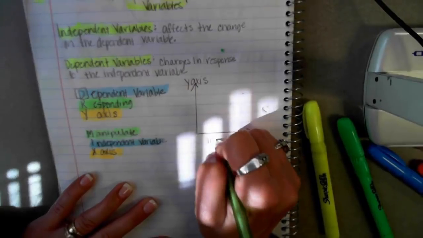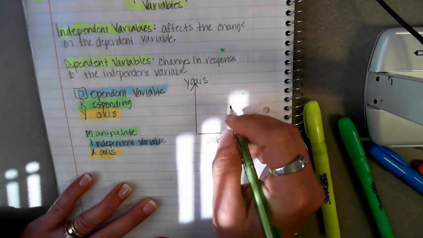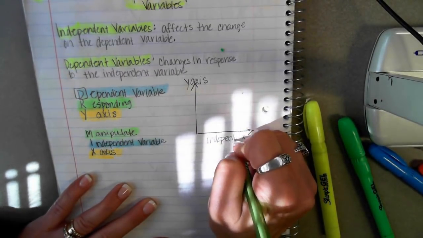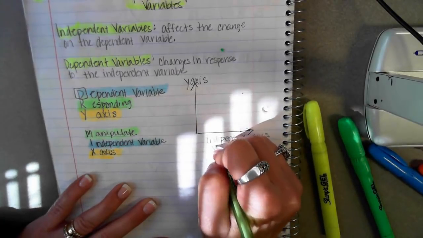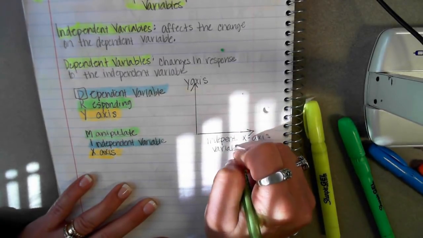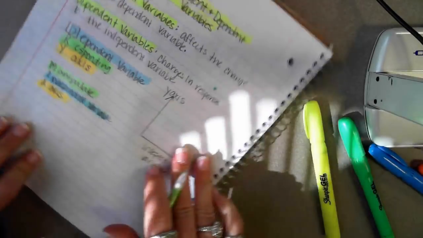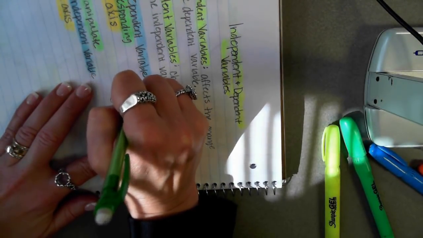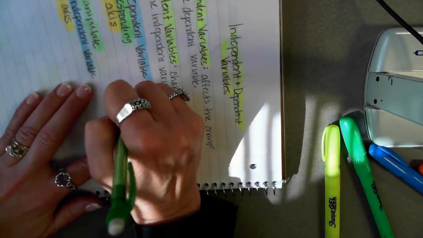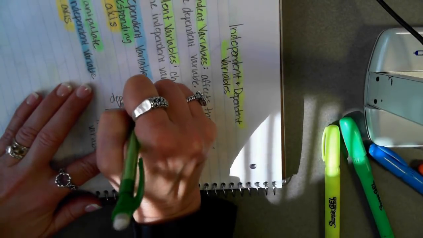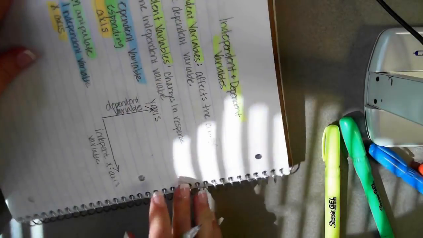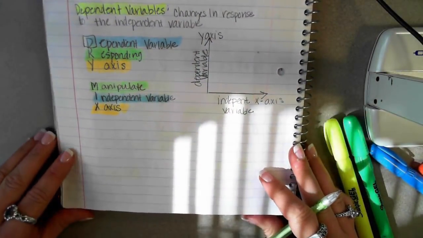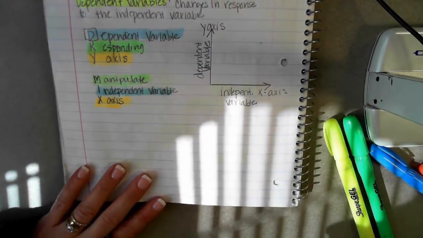The independent variable will be the one that you find on your x-axis, and the dependent variable is what you will find on the y-axis. Now let's put those into real-life situations.